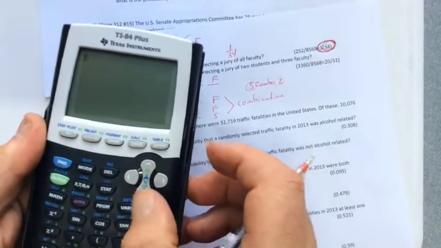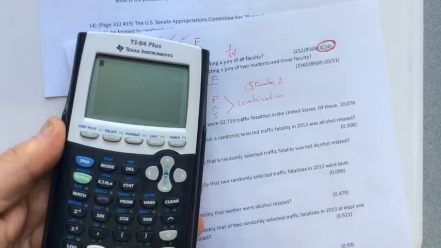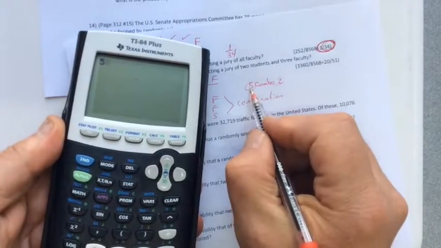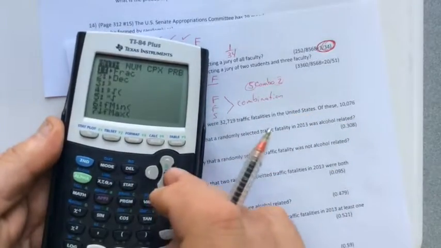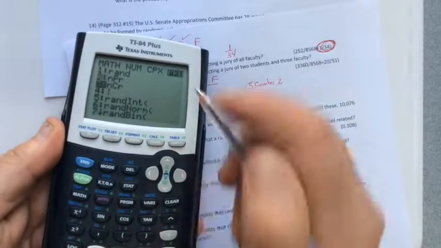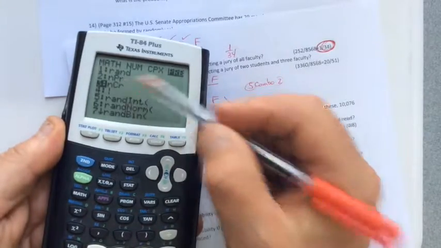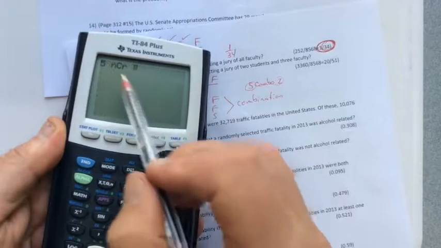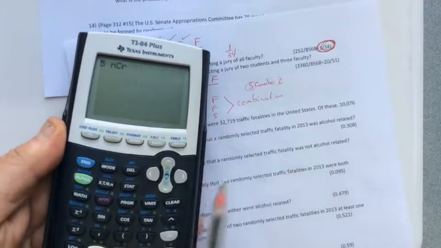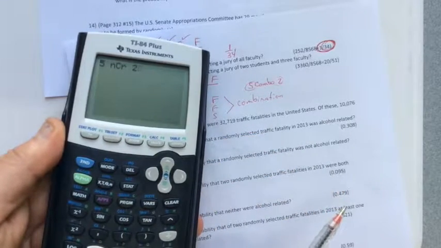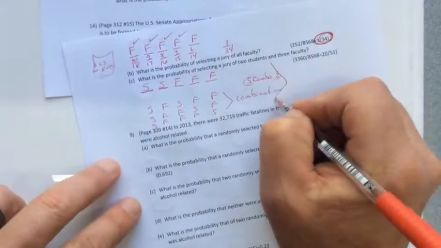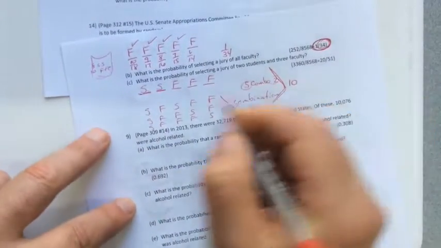Okay, your calculator will tell you that also. Okay, so say 5, that's this number. Math, probability, see that's what the C is. That stands for combos. So this means out of 5, what are the combos of 2? That means this could happen 10 times.